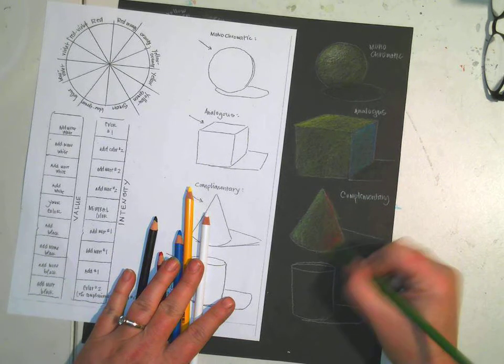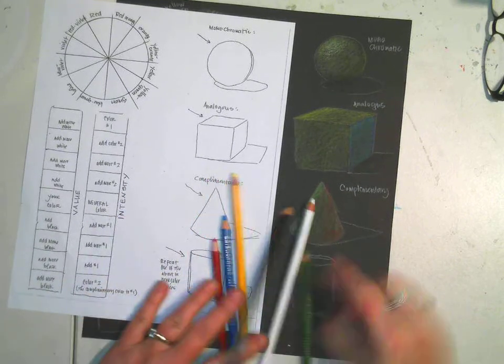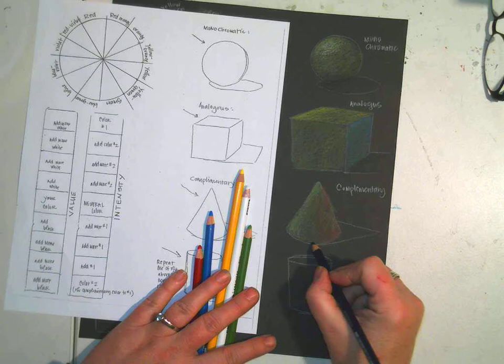The cylinder, you may choose to use 3 shading methods, but you need to use a different color than you used the first time.